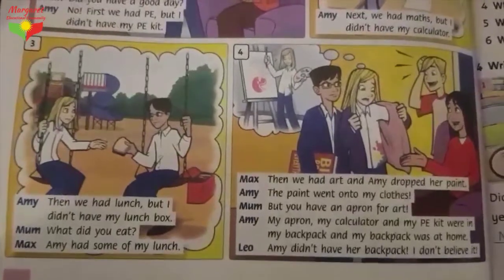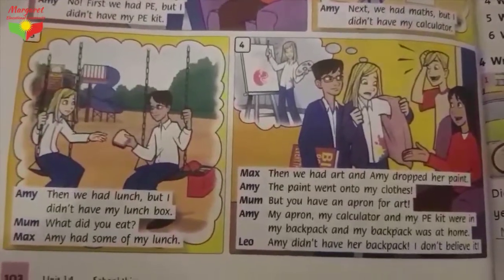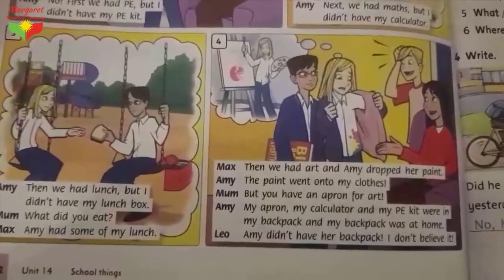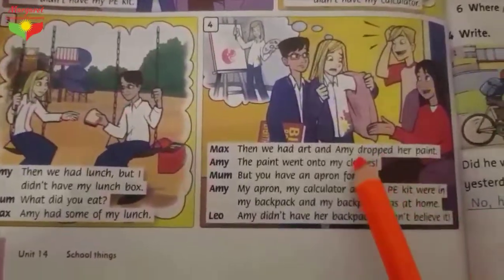So that's this story. And at home you can read it twice and you can act this story with your family members. Okay, and here we have this word.